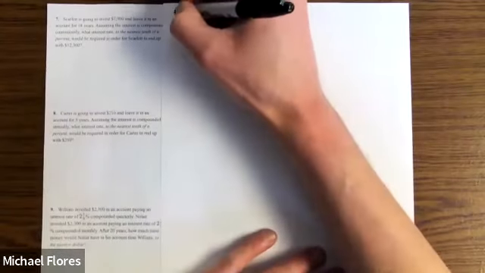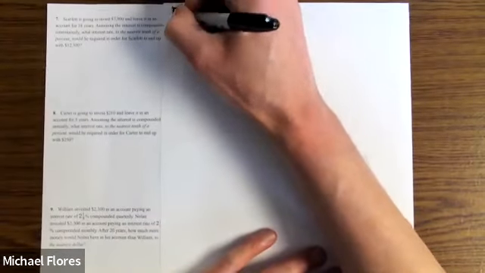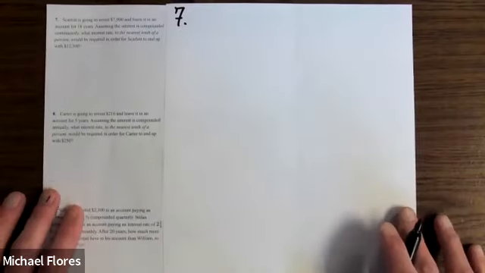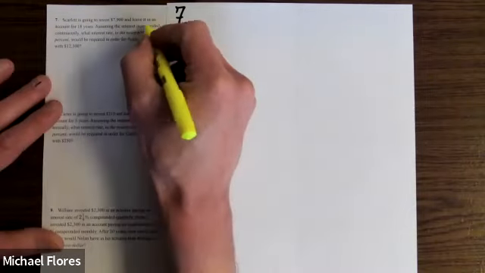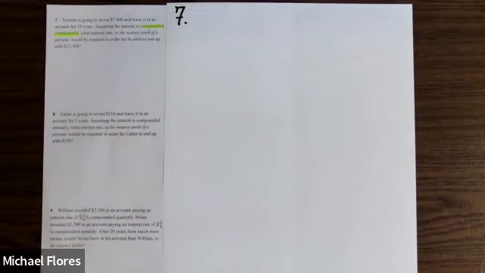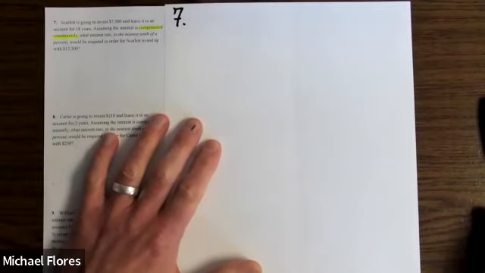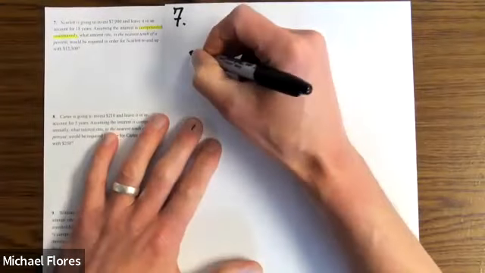Okay, here we have page 2 of the notes. Scarlett is going to invest 7,900 and leave it in an account for 18 years. Assuming the interest is compounded continuously, so the continuous compound formula is what we're going to go with. What interest rate to the nearest 1/10 of a percent would be required in order for Scarlett to end up with $12,300? So we're investing 7,900.